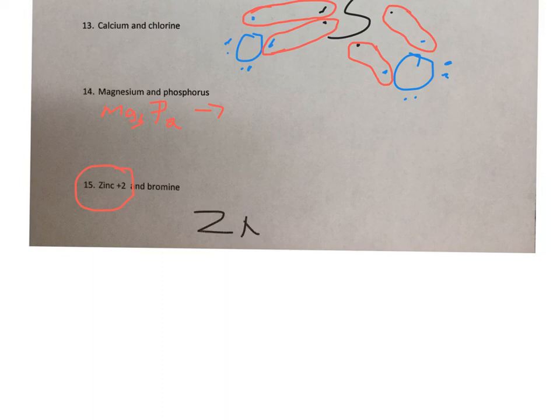Zinc has a +2, so you have 1, 2 valence electrons. Whoops, there we go. Okay, bromine has 7 Lewis dots. It's got a valence number of 7. Okay. So, now is this an ionic bond, covalent bond, metallic bond? What type of bond is this? Zinc is a metal, it's a transitional metal, and bromine is a nonmetal. So it's an ionic bond. So what do we do with an ionic bond? Does it share or does it transfer?